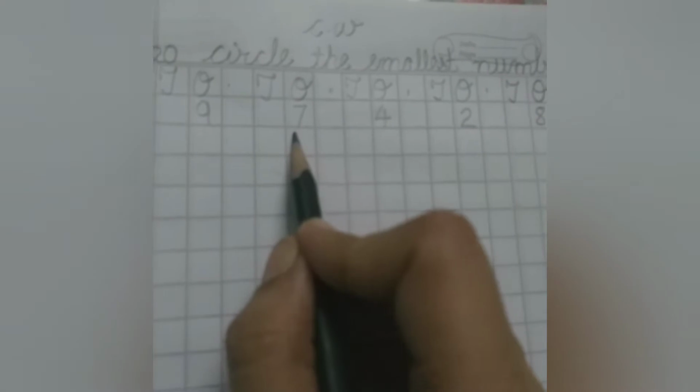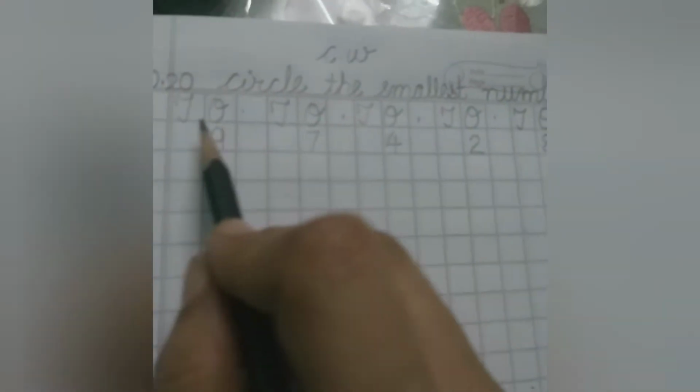Smallest means सबसे छोटा. See, I have 9 chocolates, I have 7 chocolates, I have 2 chocolates, I have 4 chocolates, I have 2 chocolates, and I have 8 chocolates. तो सबसे कम chocolate, this is Anvi, this is Anshika, this is Shanvi, this is Arshi, this is Anandi.